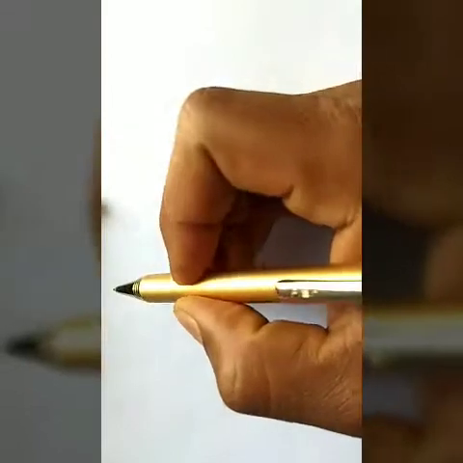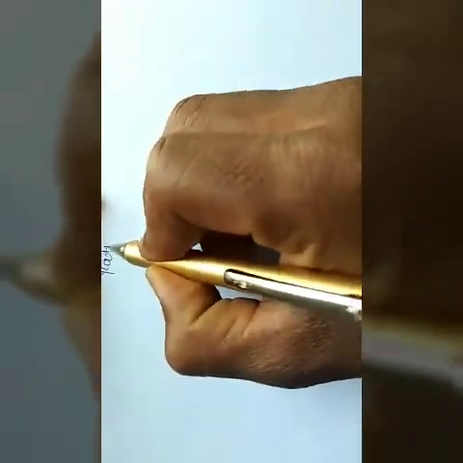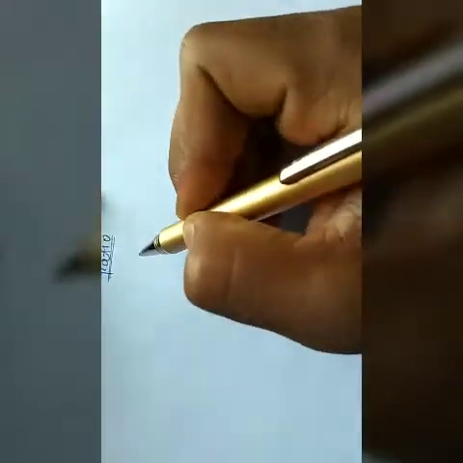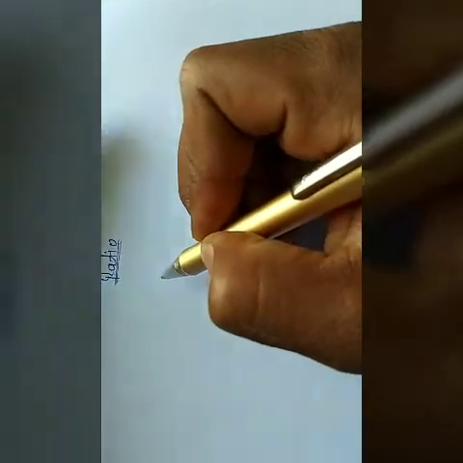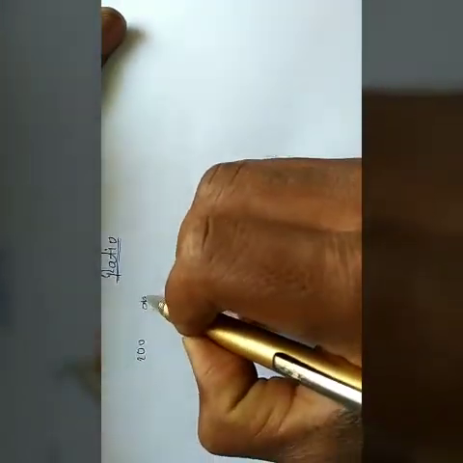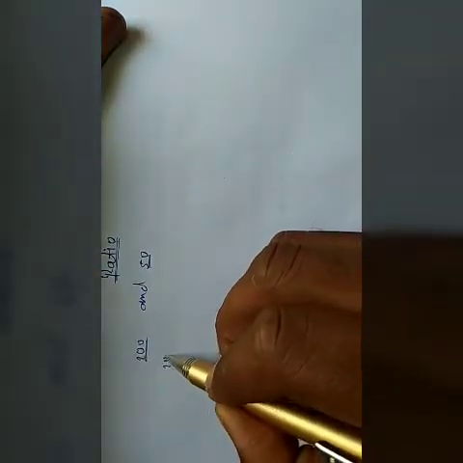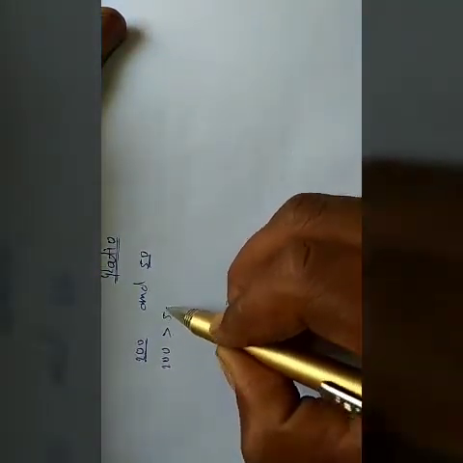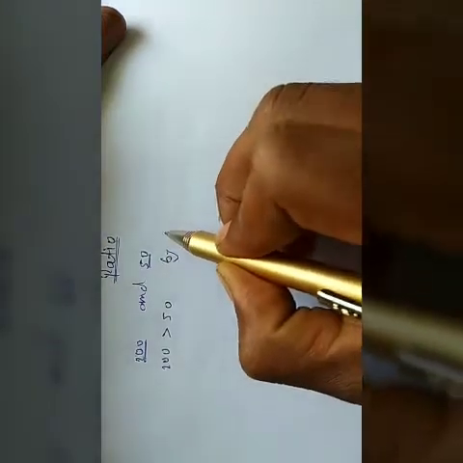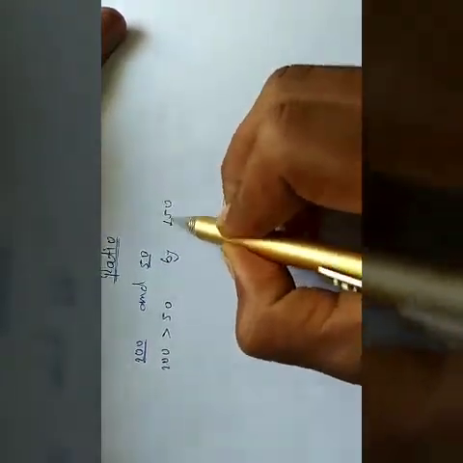Students, let's start the next topic, ratio. Before we start ratio, let's discuss some points. Suppose that there are two numbers, 200 and 50. If we compare these two numbers, we conclude that 200 is greater than 50 by 200 minus 50, which means 150.